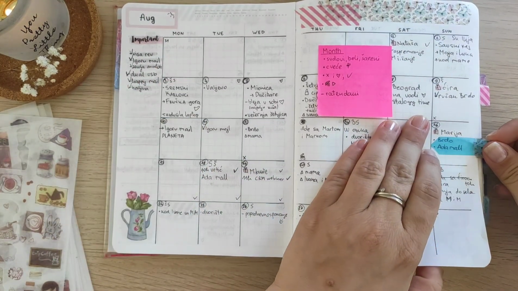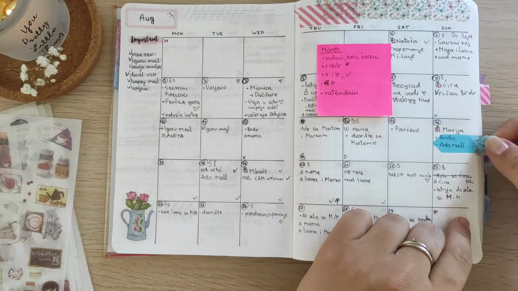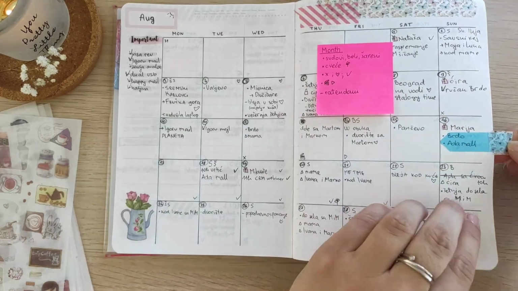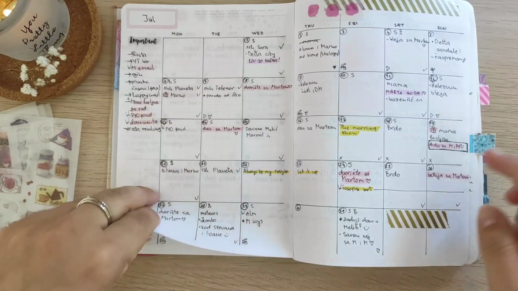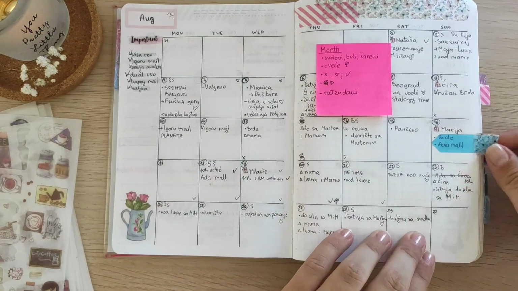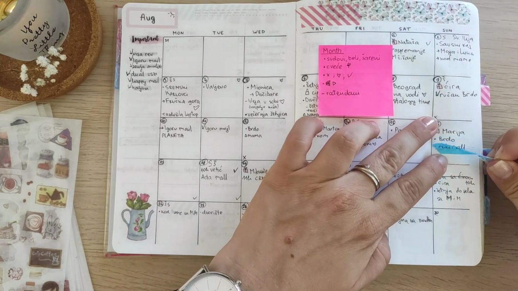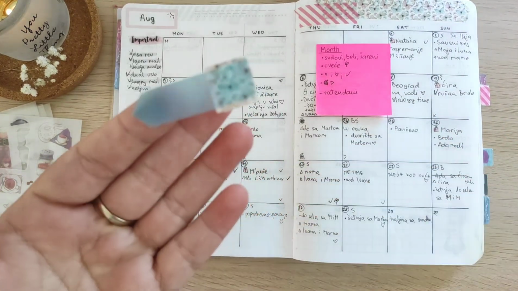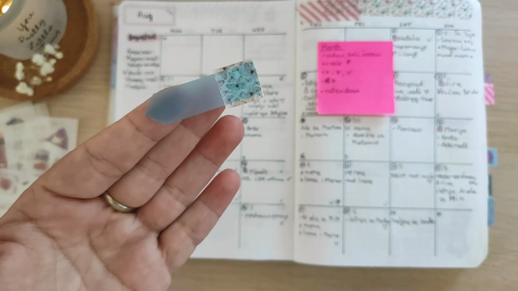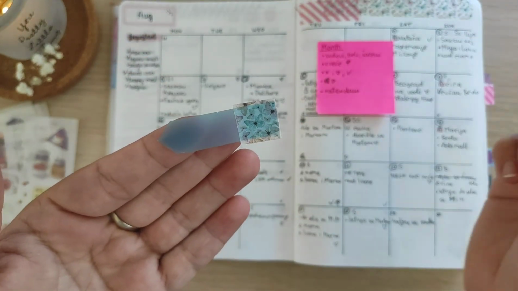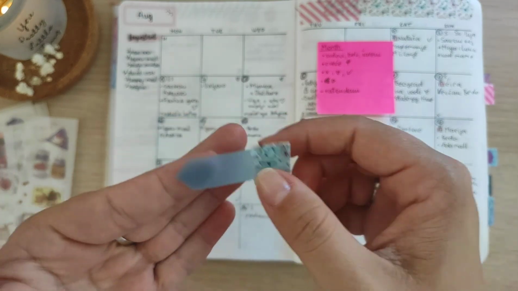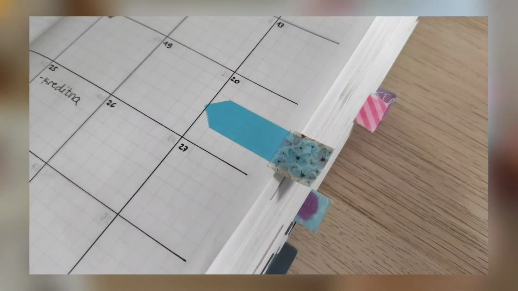I will leave this here, but on Tuesday, I will move it here because I don't need a tab on every month. I just want to have a tab on the current month. And as you can see here, I am using just a regular sticky tab, and I put this favorite washi here, so it stays like this.